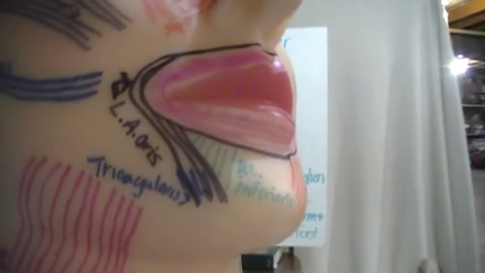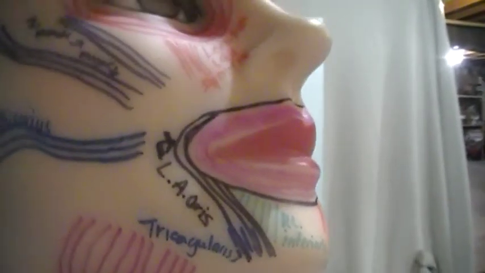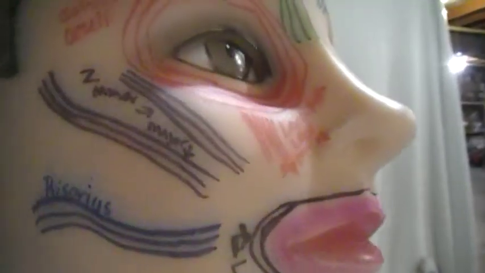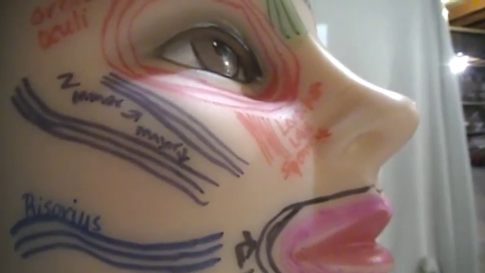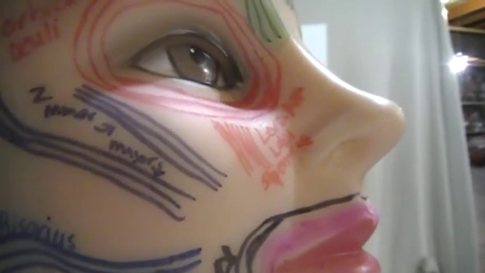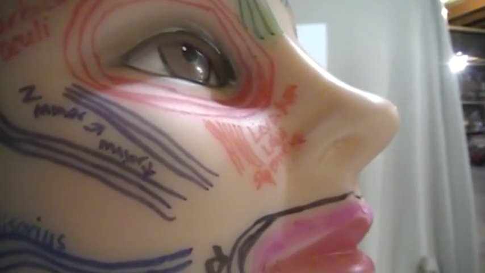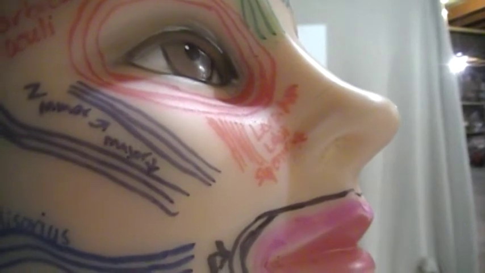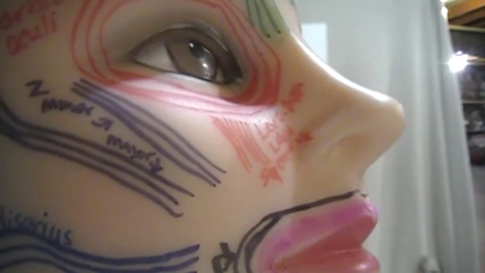Zygomaticus major muscles. They're on both sides of the face, and they go from the zygomatic bone, which is your, I want to make sure they're on there, cheekbones, right? Okay, you have major and minor. The major is the one that's lower. The minor is the one that's above. Okay, they pull the mouth upward and backwards, so when you're laughing or smiling. And then the minor also is going to pull the upper lip back up and out as when you're smiling.